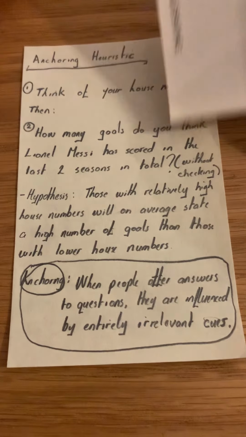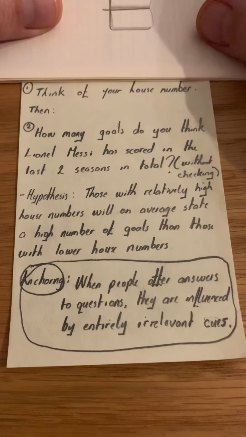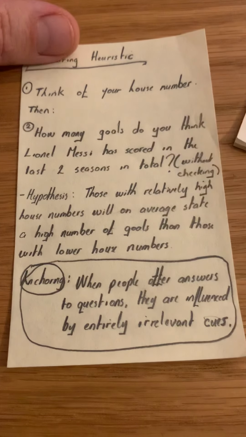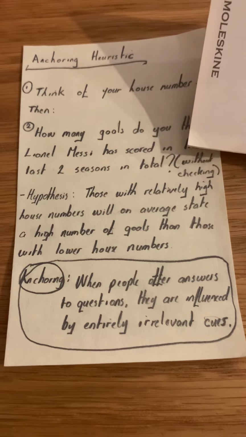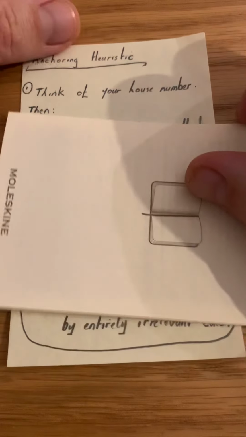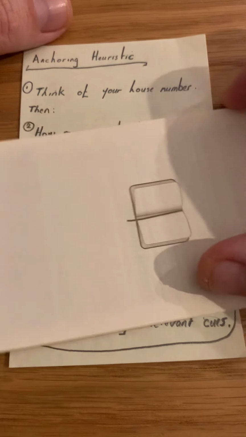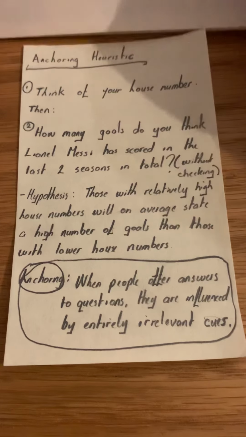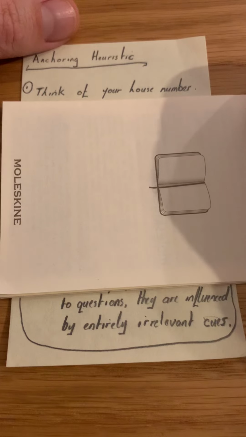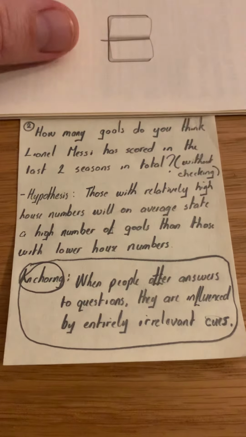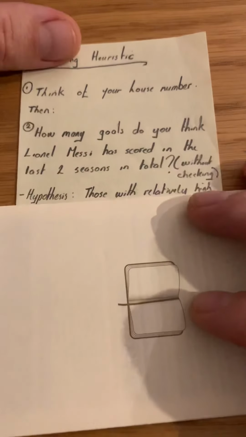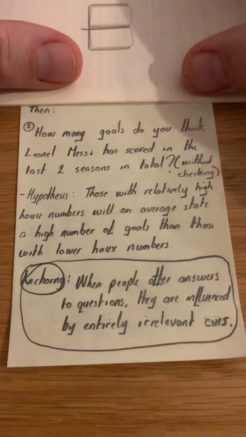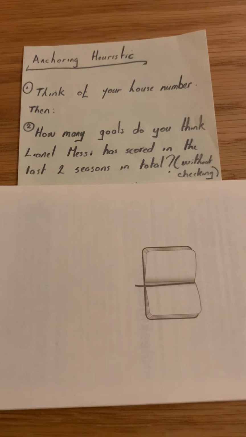So the hypothesis with anchoring is that those people with relatively high house numbers would guess that, on average, Lionel Messi had scored more goals in the last 2 seasons than those people with relatively lower house numbers, right? That would be the hypothesis. It might be an interesting little study for you to test out on a few people if you wish. You can see that the entirely irrelevant cue might influence people's answers to this particular football-related question. I apologise if I've introduced too many football-related questions. I'm not particularly a huge fan of football, but I just thought they'd be quite convenient to illustrate some of these phenomena.